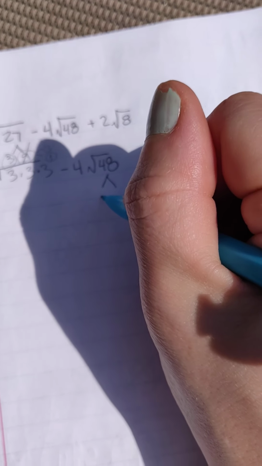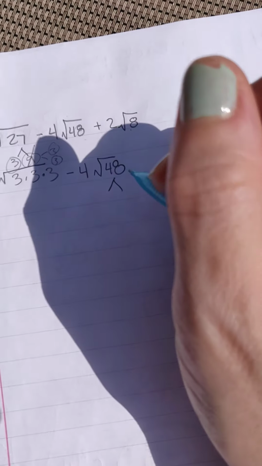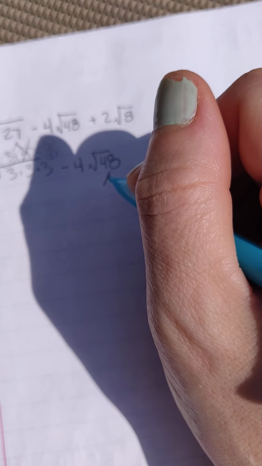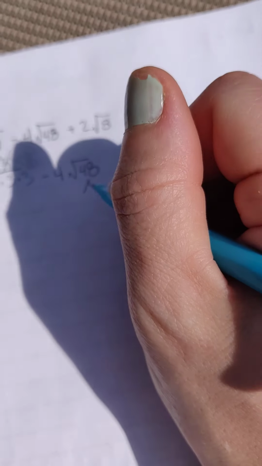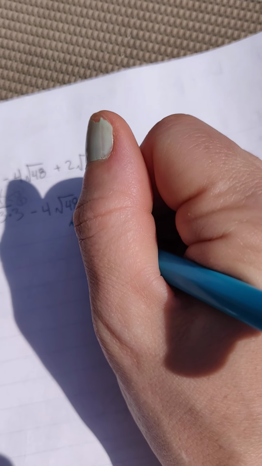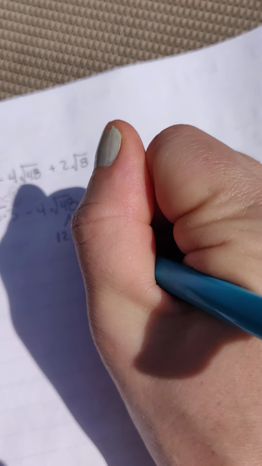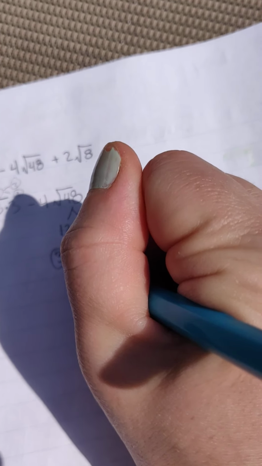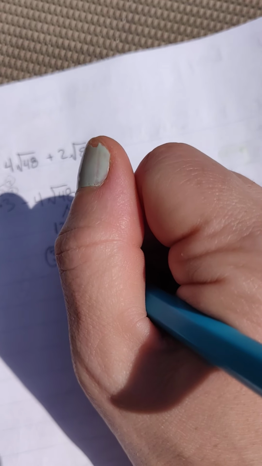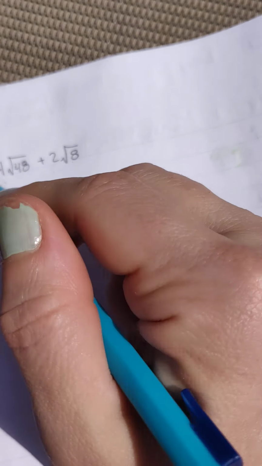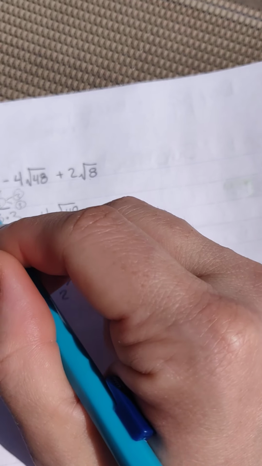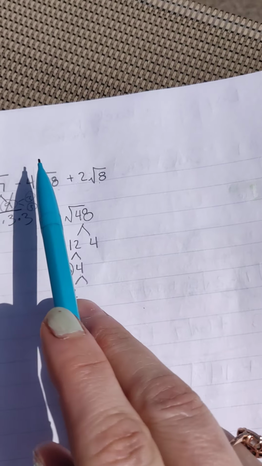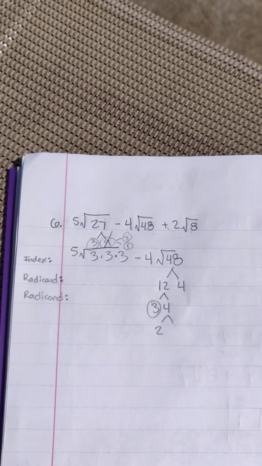48 breaks up into, let's do 12. You could do 12, you could do 4, you could do 2. I think 6 works, 6 times, no. Let's just do 12. 12 times 4 is 48. 12 breaks up into 3 and 4. Lots of different things work. And 4 breaks, ooh, I got 2 numbers that are the same. But I would still break this up because I'm going to go back and double check to see that those all have the same square roots, the same nth power.